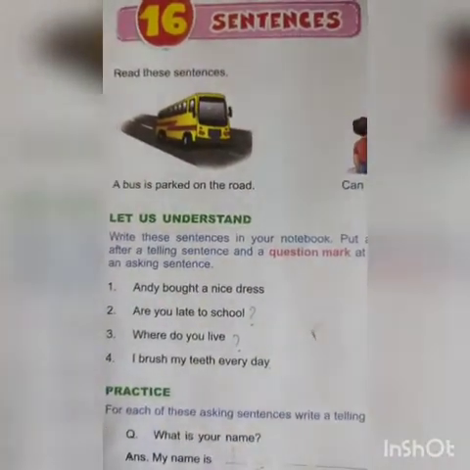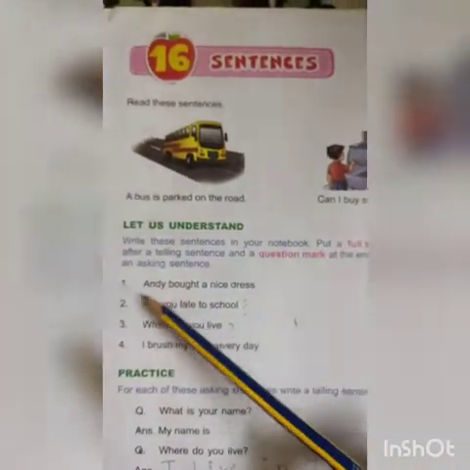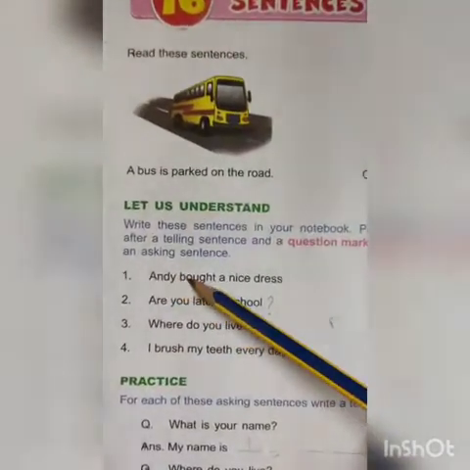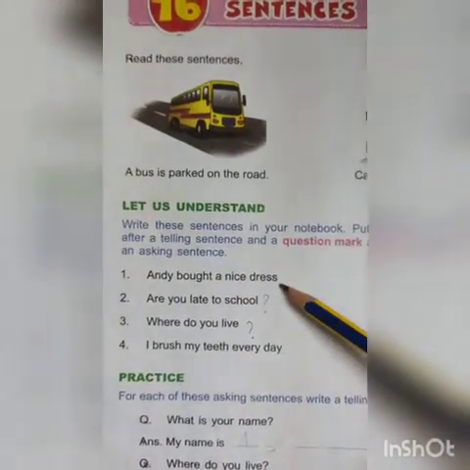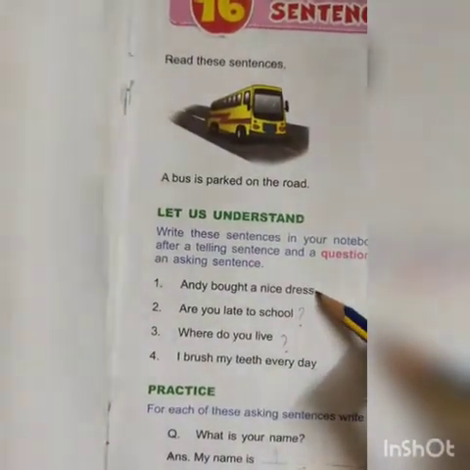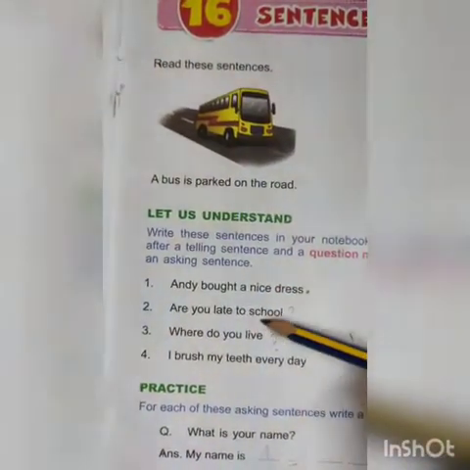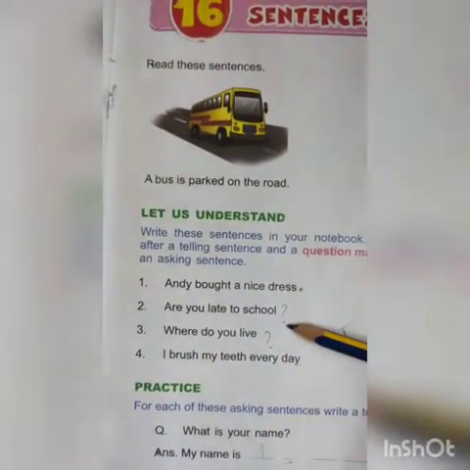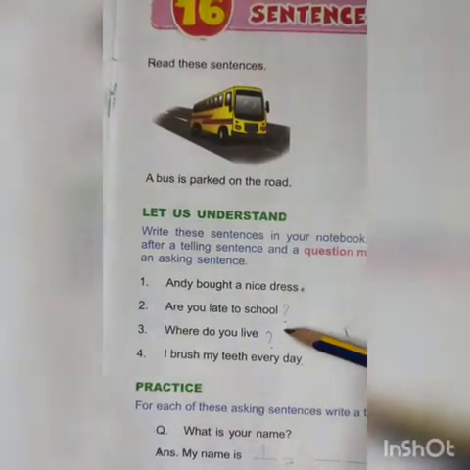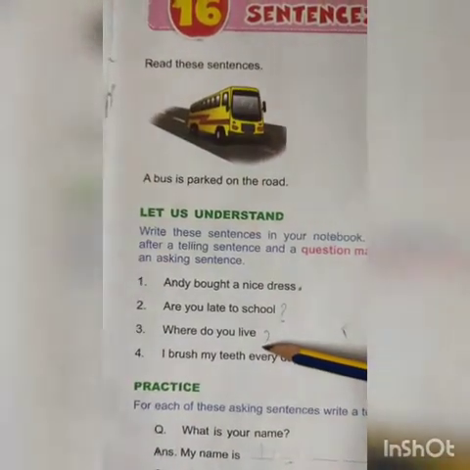the end. Let us understand. Write the sentence in your notebook. Put a full stop after a telling sentence and a question mark at the end of an asking sentence. Andy bought a nice dress. It is not an asking sentence, so you put a full stop at the end. Are you late to school? It is an asking sentence, so you put a question mark on it. Where do you live? It is also an asking sentence, so you put a question mark on it.